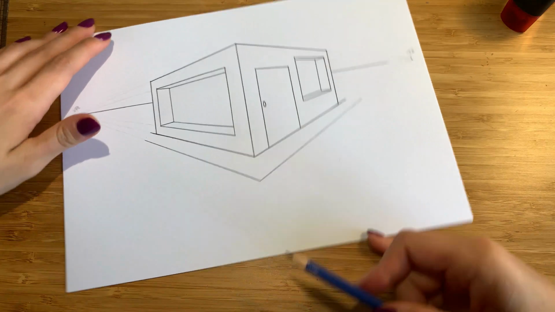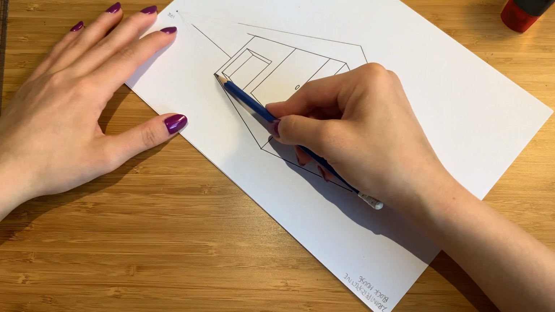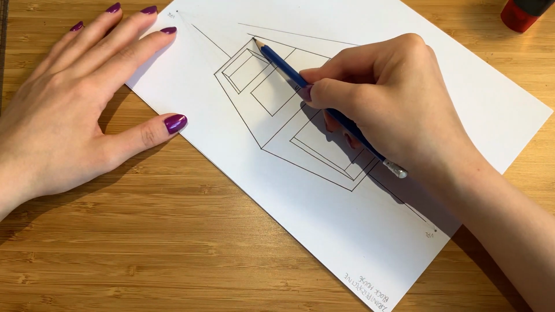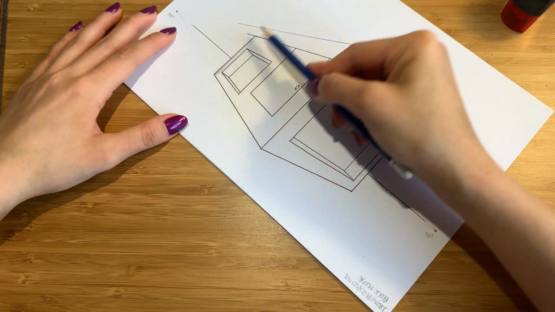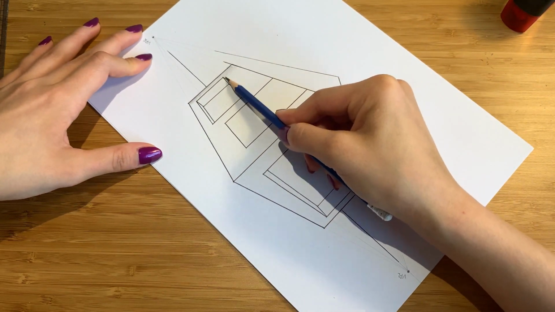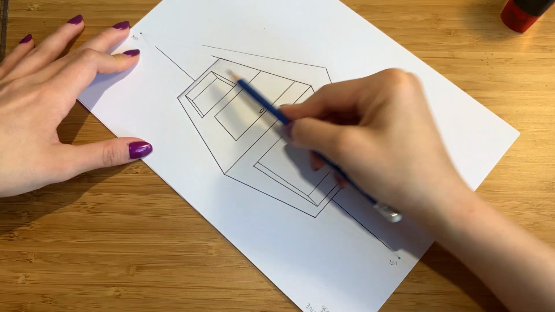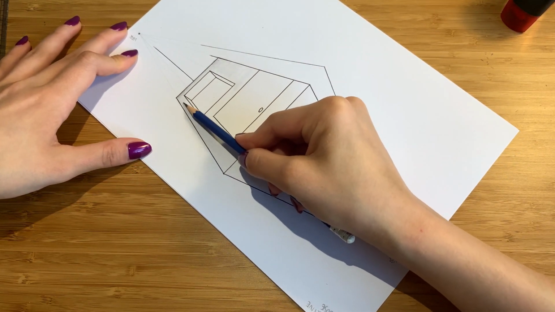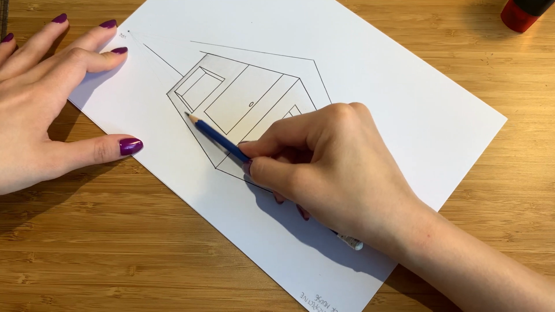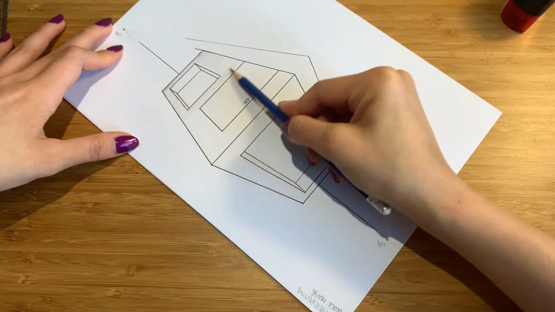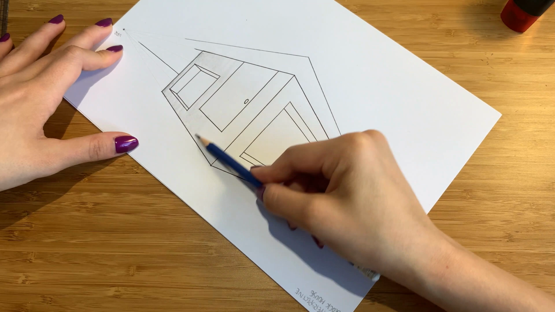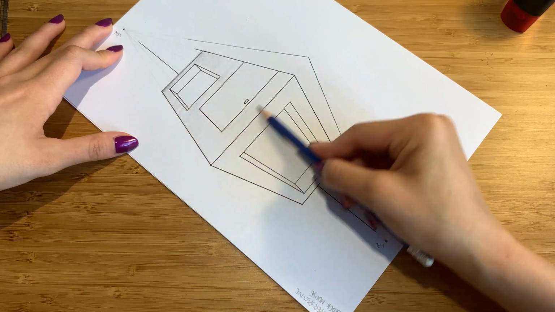Now, keep in mind that the further the building goes into the distance, that's usually the darker corner. So I'm just going to go ahead and start shading throughout all of my building, keeping in mind the direction of light, making sure that the depth is darker, and working through all of the entire spaces that I have.